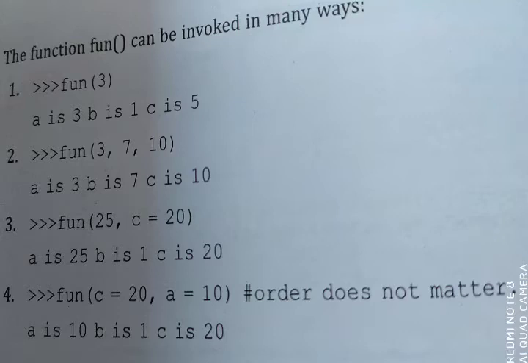The value of b is not given in this function call, but the value of b is given in the function definition, b equal to 1. Please compare the function definition and the function call. Then c is 20. C equal to 20 is already given here.